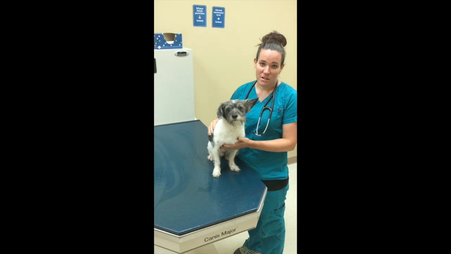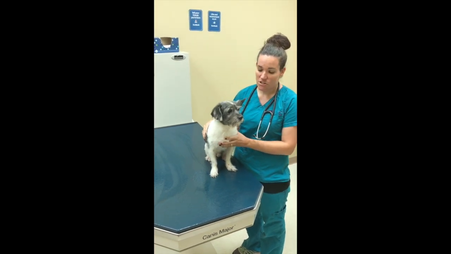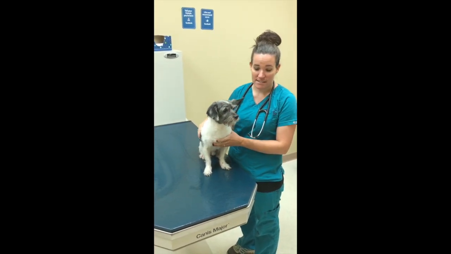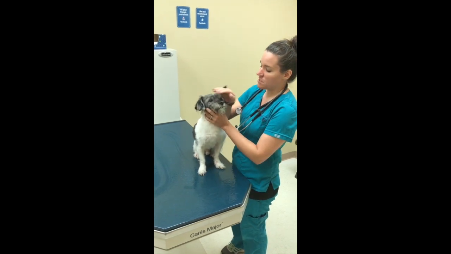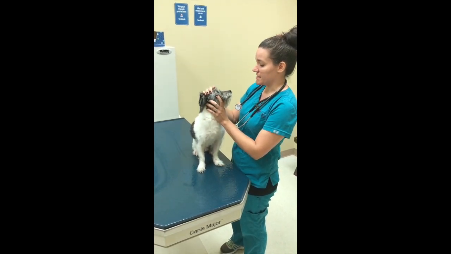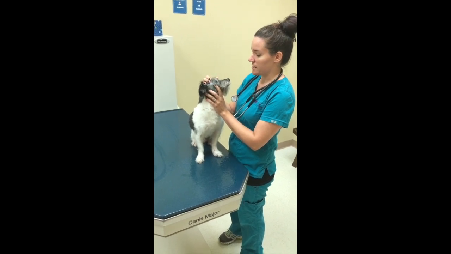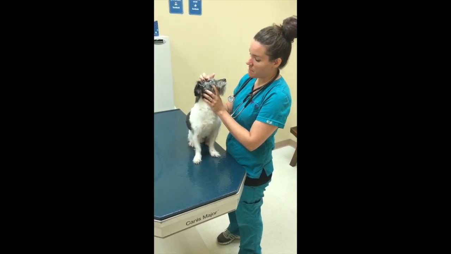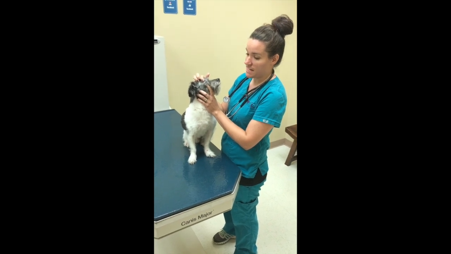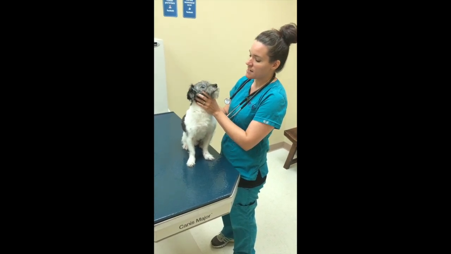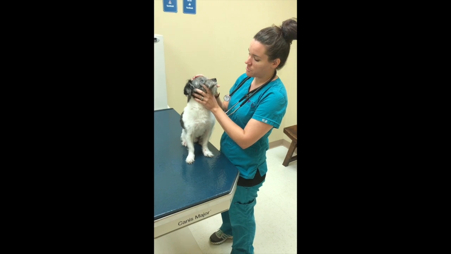Okay, so this is Maxwell. He's here today for a dental procedure. So I'm going to go ahead and do a pre-anesthetic exam on him. I'm going to look at his eyes, make sure everything looks nice and clear, that his sclera is nice and white. He does have a meibomian here on this eyelid. We're going to be taking care of that while he's anesthetized. His nose is nice and clear, no discharge.